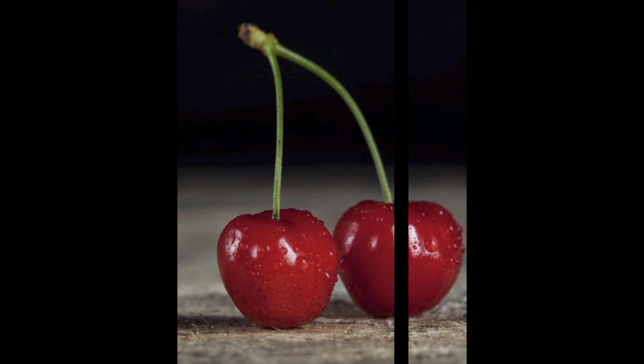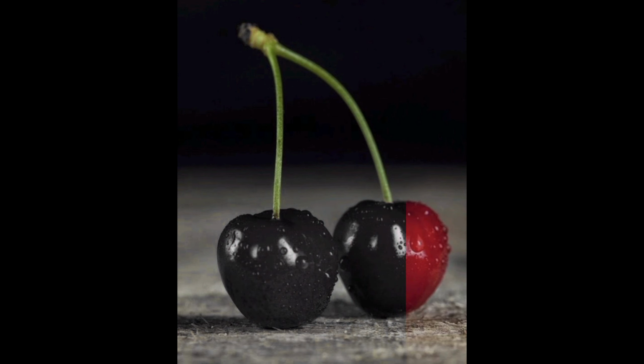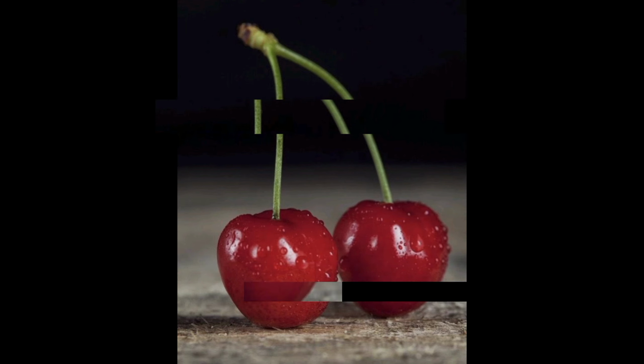Hello friends, how can we transform any red color object to black color object? Let's start the video.